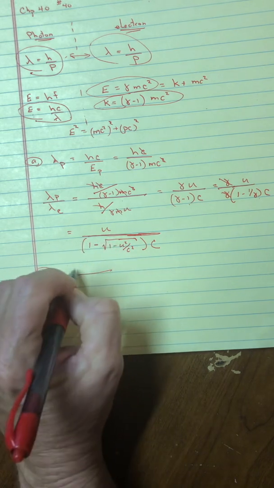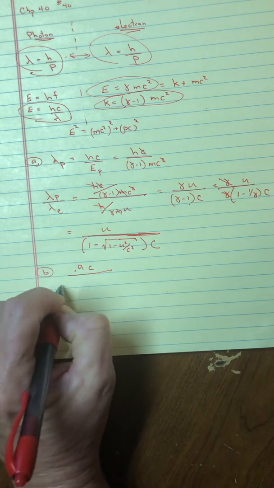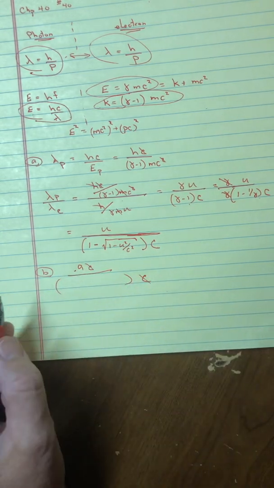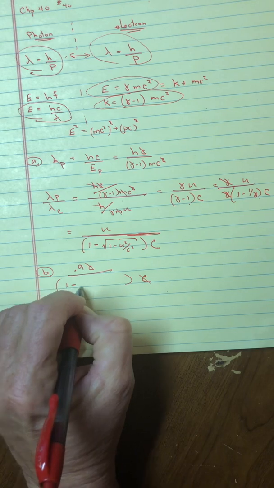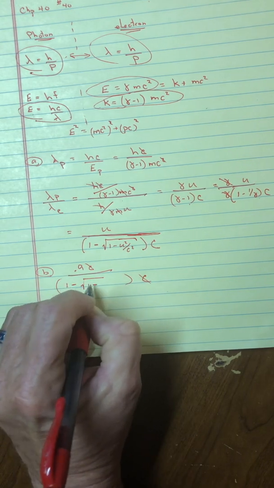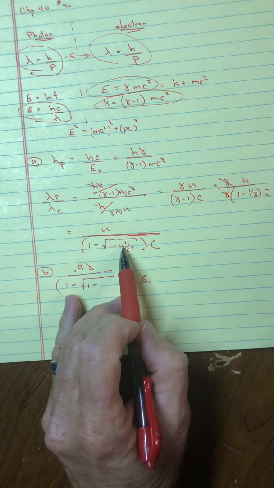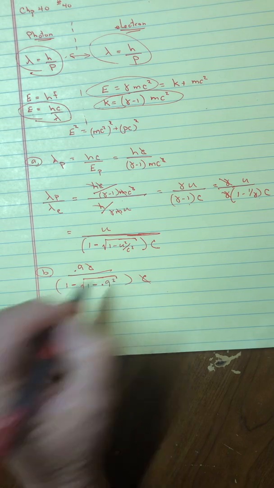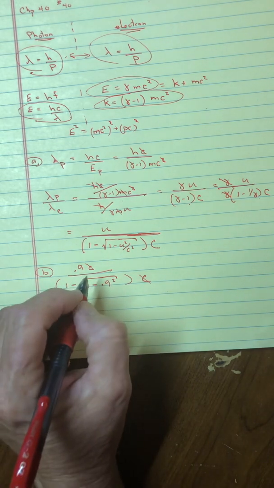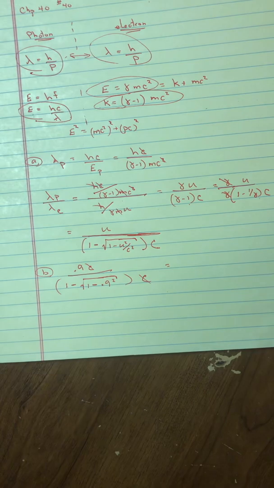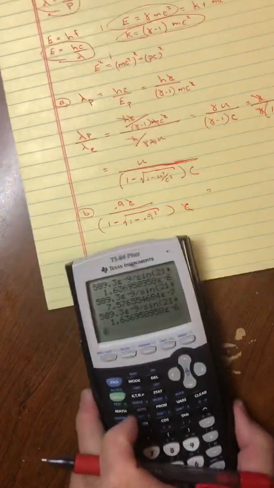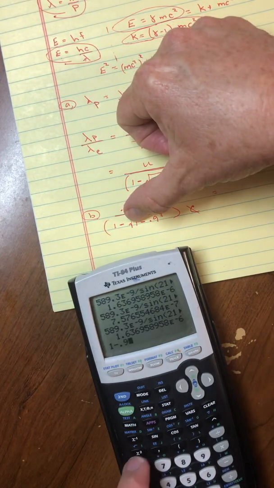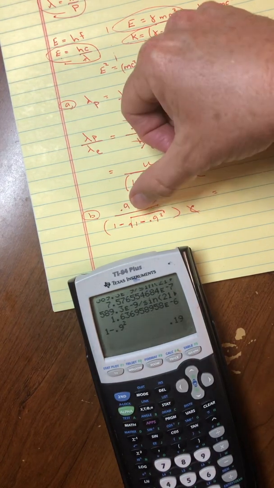Okay, so the u would be 0.9 c, which is going to end up canceling off with the c from here. And then this would be 1 minus the square root of 1 minus, and then there's the 90% of c, so the c's cancel off, so that's 0.9 squared here. And grabbing then the calculator, let me just do this one right here, the 1 minus 0.9 squared, okay.